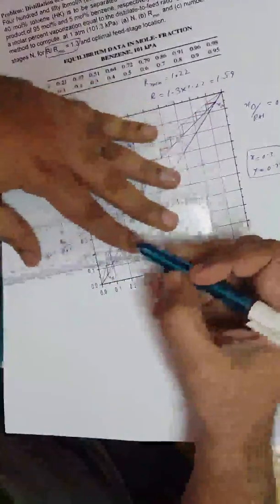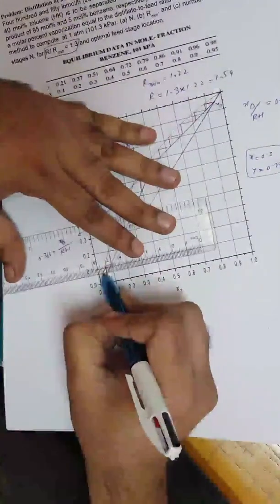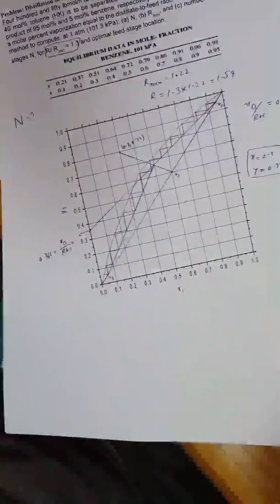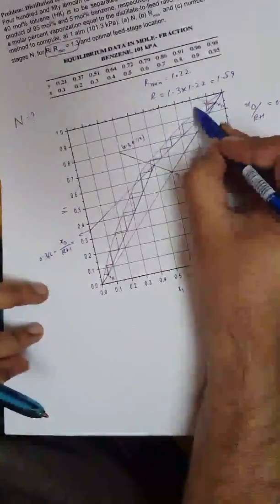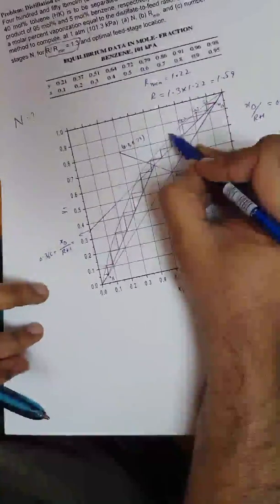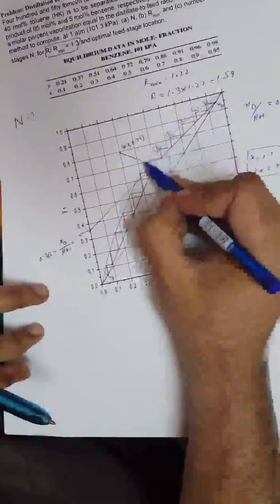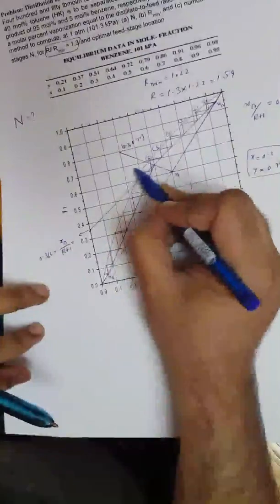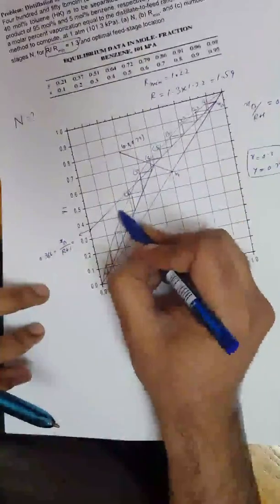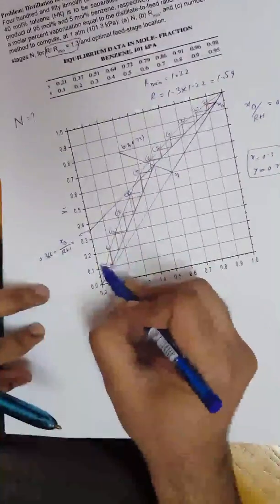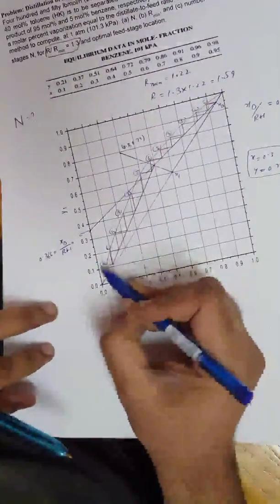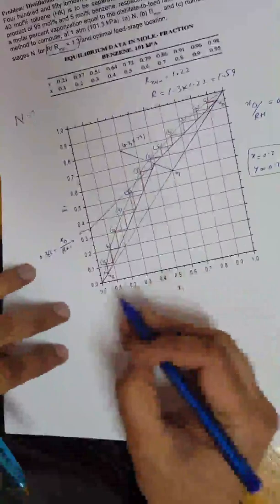So more or less we are getting almost xB. So let's see how many stages we got. So these are the number of stages: 1, 2, 3, 4, 5, 6, 7, 8, 9, 10, 11, 12. So 12.2 something.